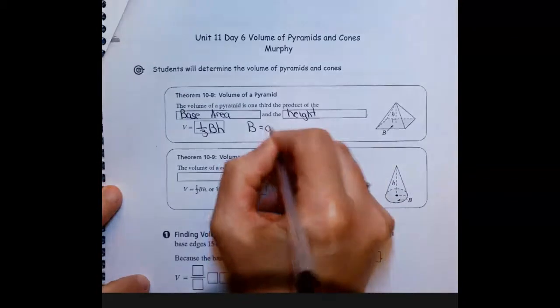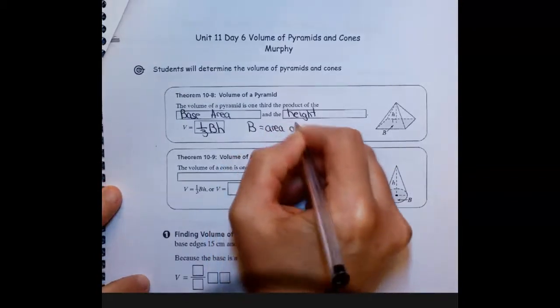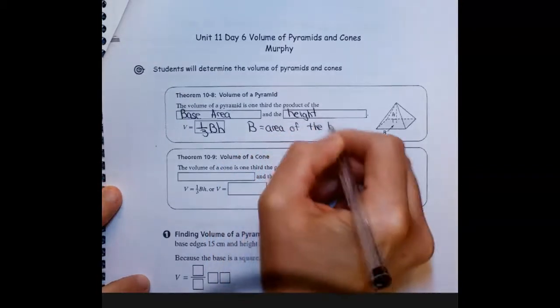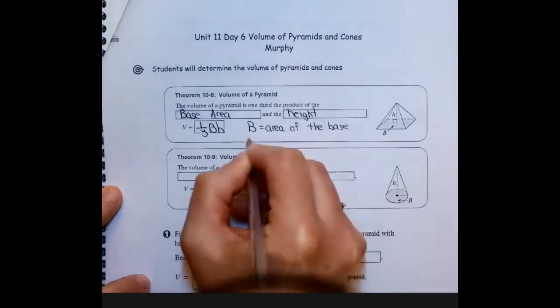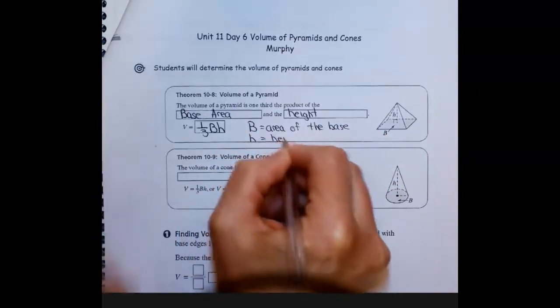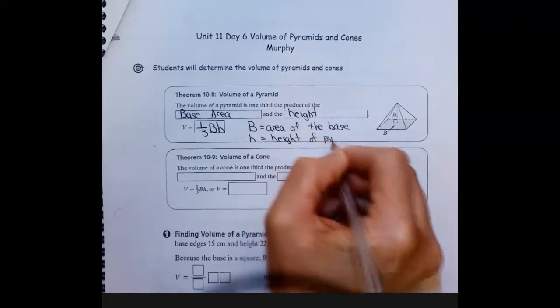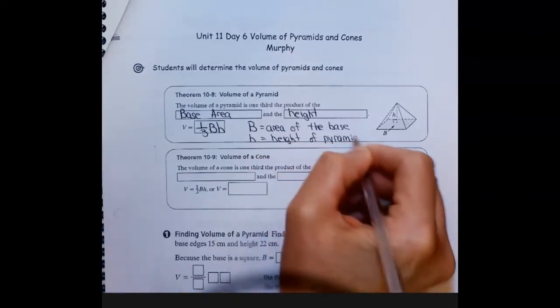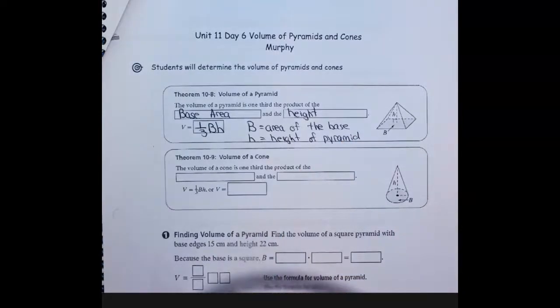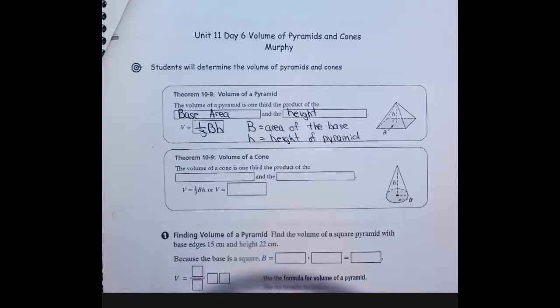It is the area of the base. And H is the height of the pyramid. And I'm going to show you a quick demonstration in just a second of where they came up with that formula. Same thing is going to be true for the cone, because remember, cones and pyramids are similar.